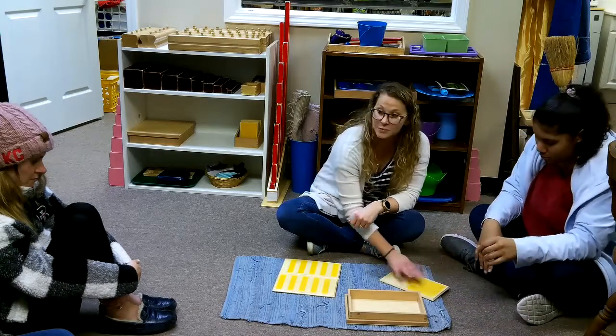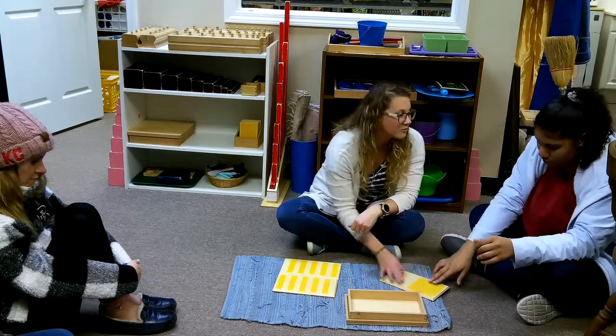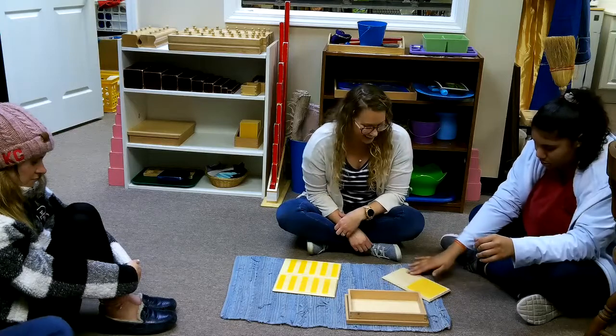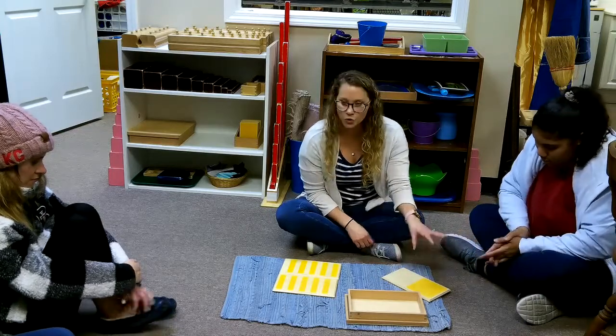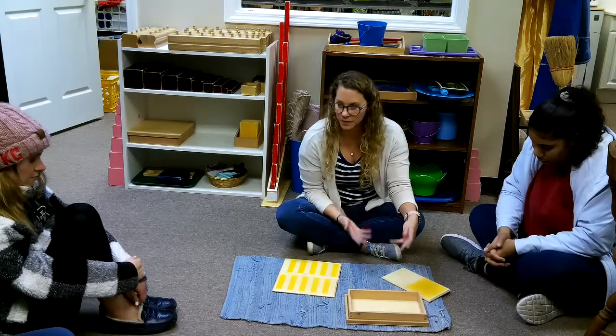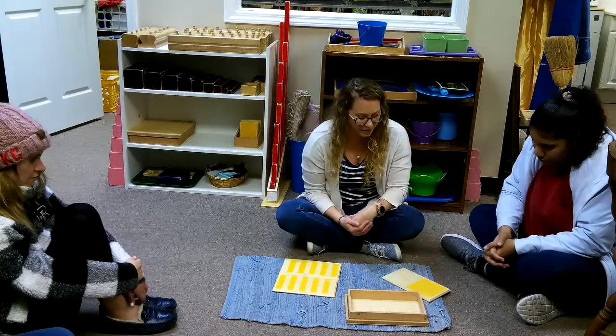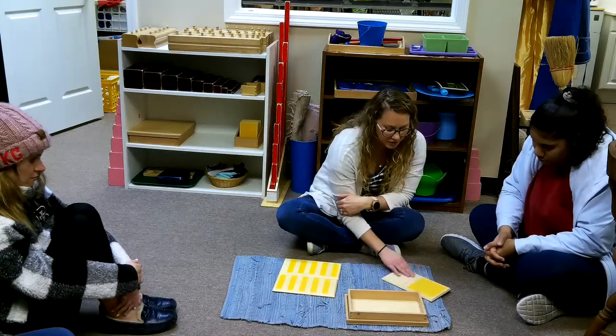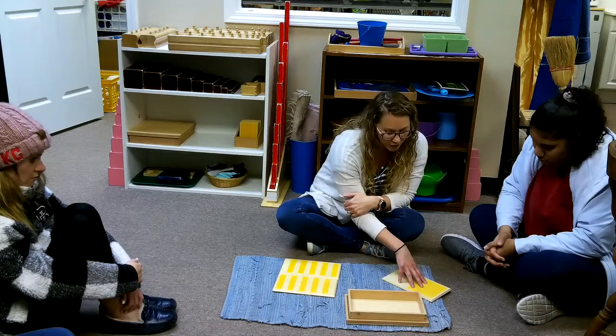And you can introduce all these names if you need to. Rough, smooth, rough, smooth. Typically, we don't go straight into a naming lesson on this, but you could if it's an older child, especially. But lots of exploration with this. If you're ready to go into a naming lesson, you can.